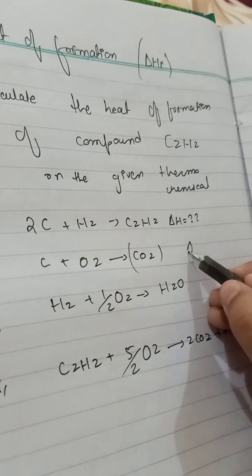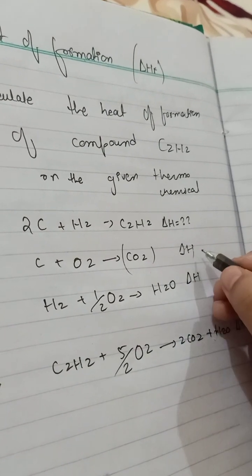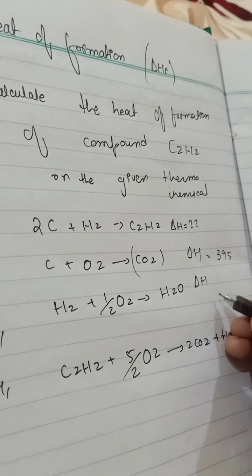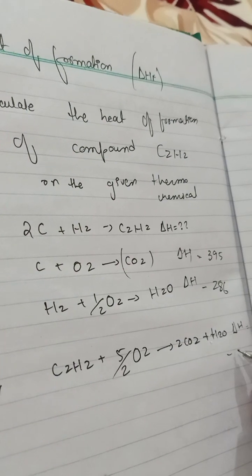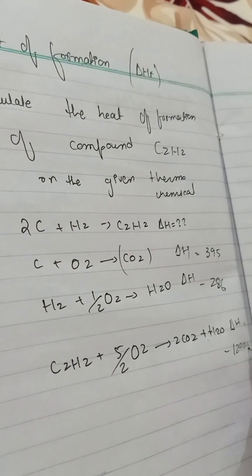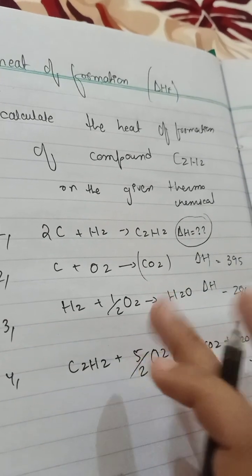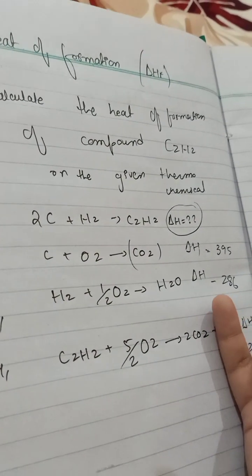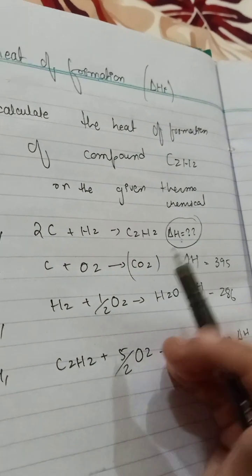If I talk about the heat of them, that is basically minus 395 kJ/mol, minus 286, and this one too, so you can see all are exothermic reactions. The question is that I'm having 4 equations, and I know the heat changes of 3 of them, but I want to find the main equation.